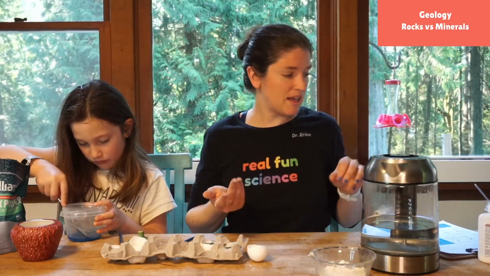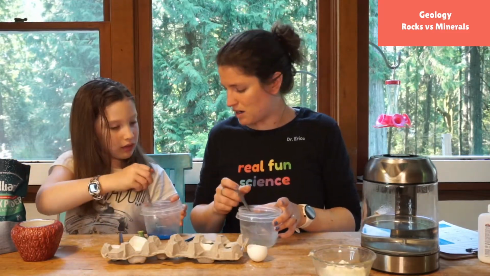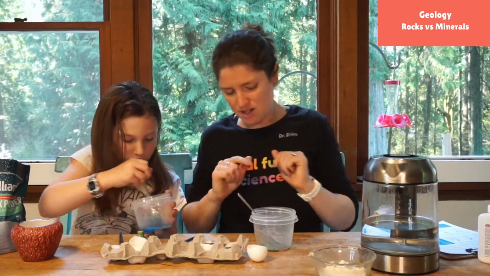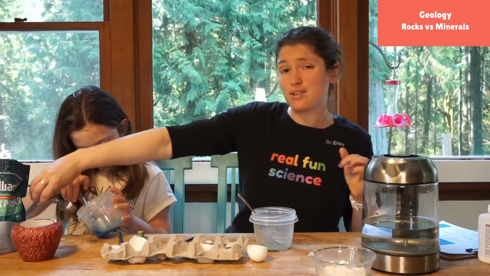And the last one we're going to make is our rock egg. Now I can use this extra salt for my rock egg. I have a little bit of green. No, because my green has salt in it. Yeah. So to make our rock eggs, I'm going to use everything that we've used so far.